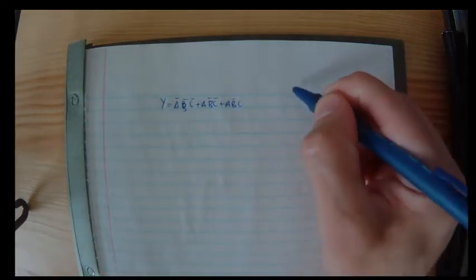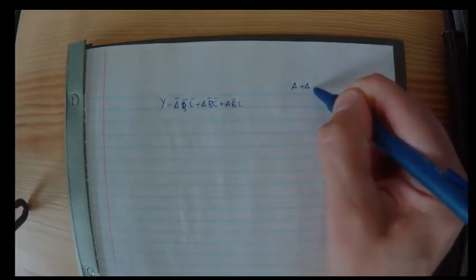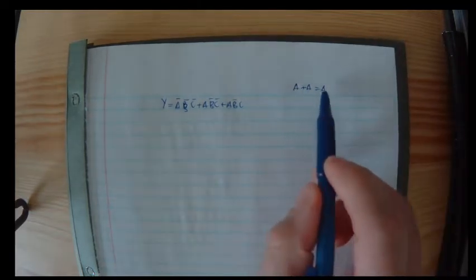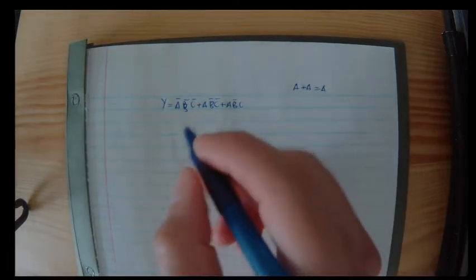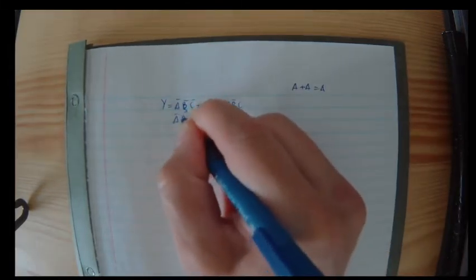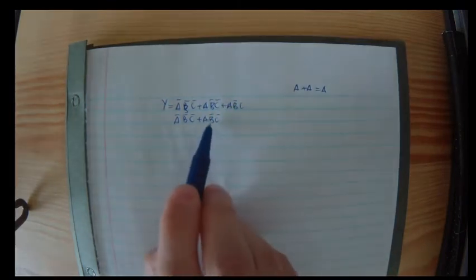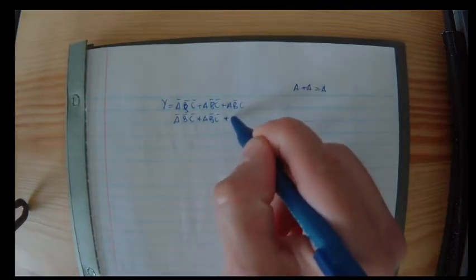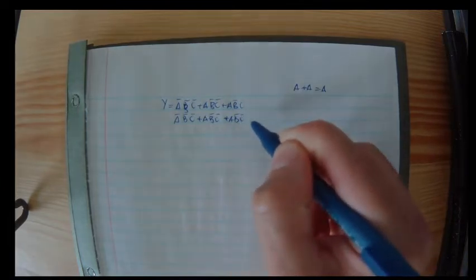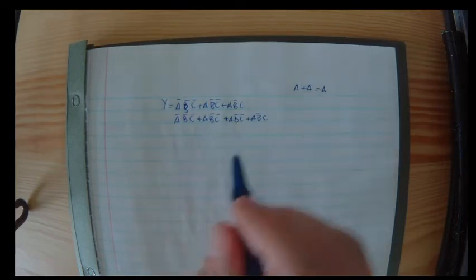That theorem says that if I have A or A, it's equal to A, and the opposite is the same. So I can repeat a member of the equation without changing its behavior. So that's what we're going to do here. It's A, complement of B, complement of C, or A, complement of B, complement of C, and I'm going to repeat this member so I can have one piece to work on this part and one piece to work on that part, and that doesn't change the overall result of this equation.